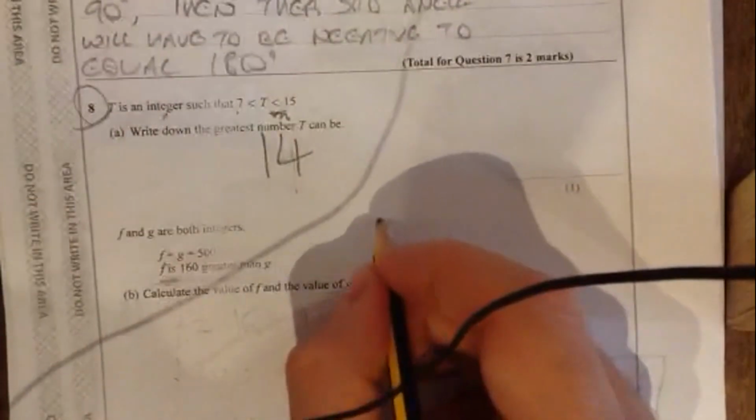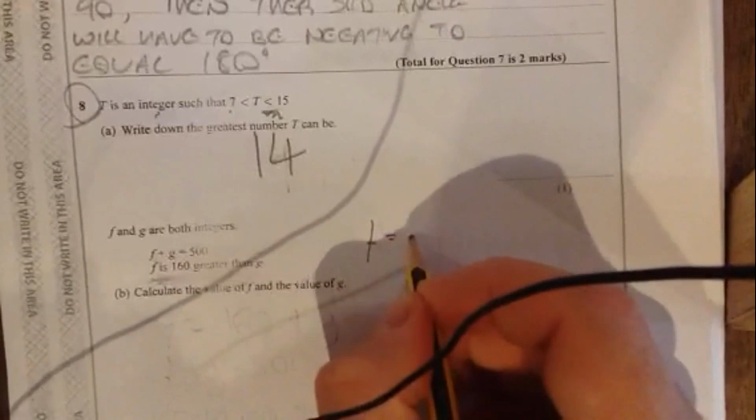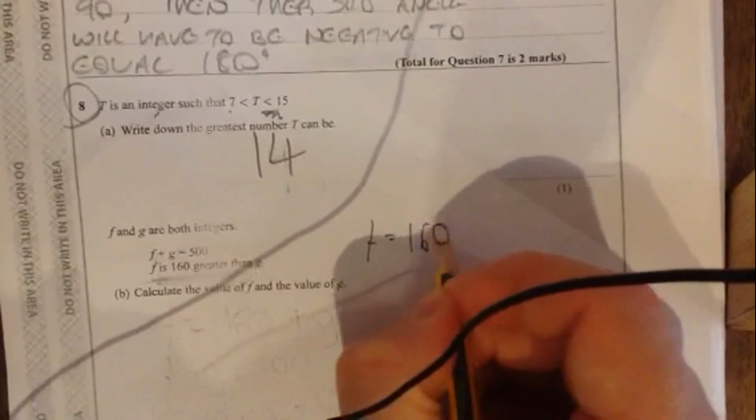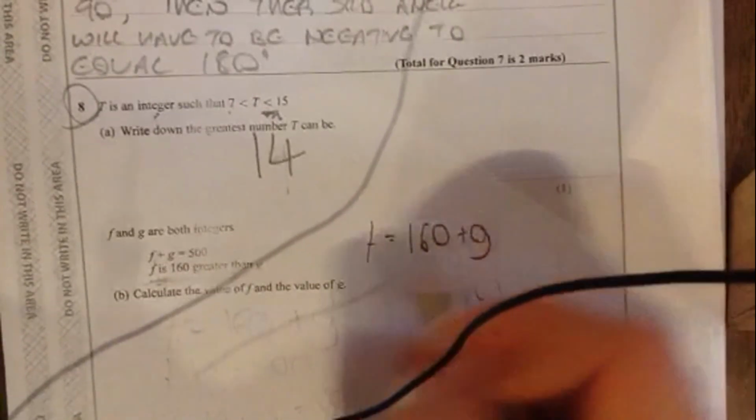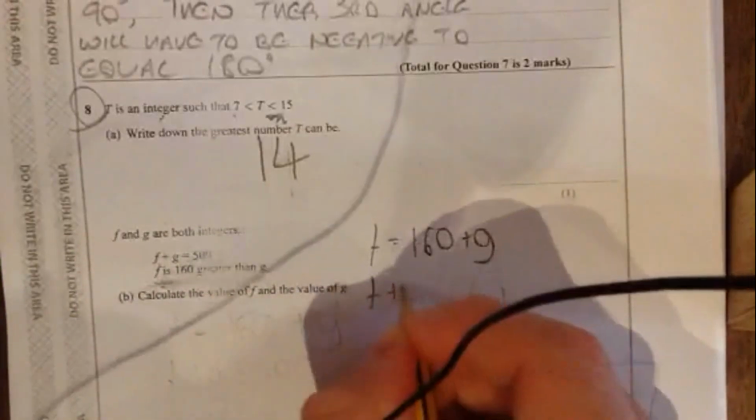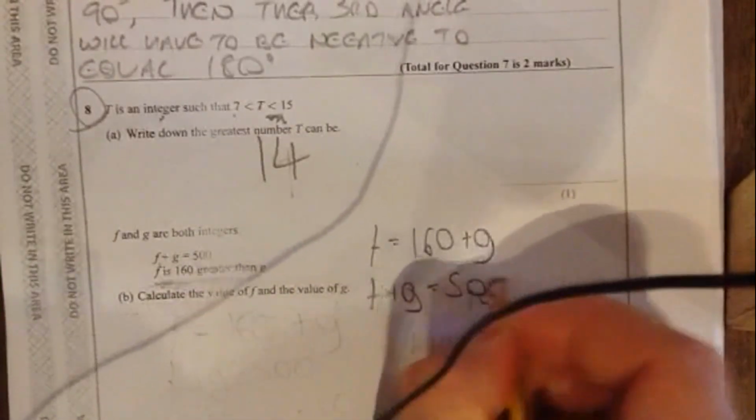If it didn't say integer, then the answer would be 14.999, but I'll be honest with you, you never get asked that. F and G are both integers. F plus G equals 500. F is 160 greater than G. So I need to make an equation of this second part. I know F is going to be 160 more than G. I've also got my second equation, which is F plus G equals 500.